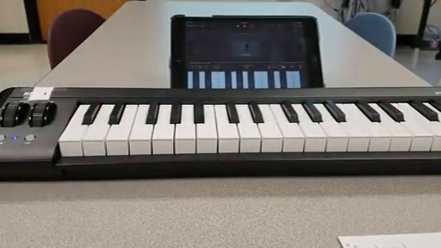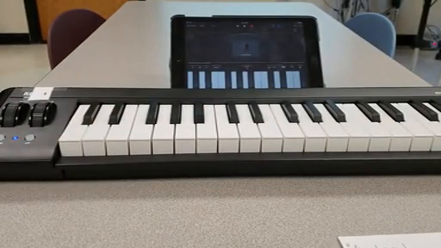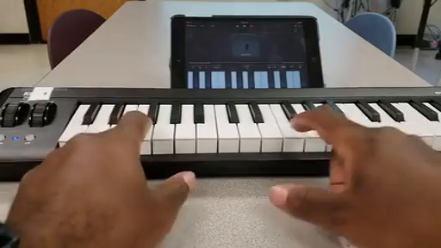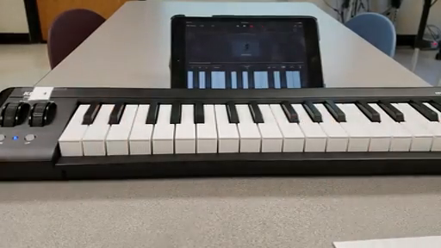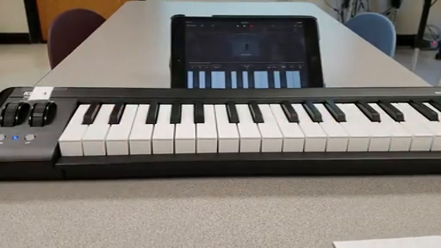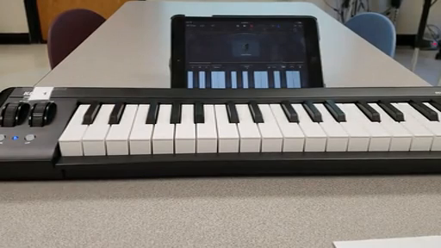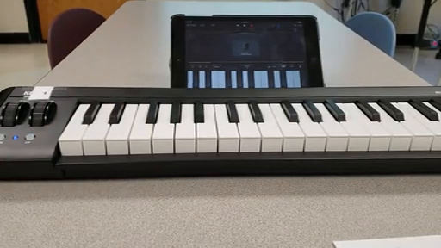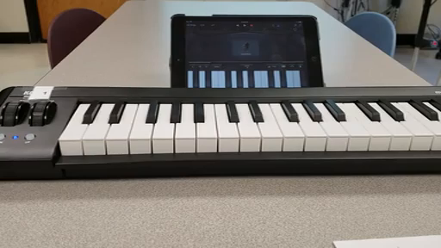So for right now, you're going to say and play the notes F, G, A, and B. First, start with finding all the notes again, and then you do the say and play. One person says the letter, the other person finds the letter. Please pause the video and give yourself a few minutes to practice finding those notes F, G, A, and B.